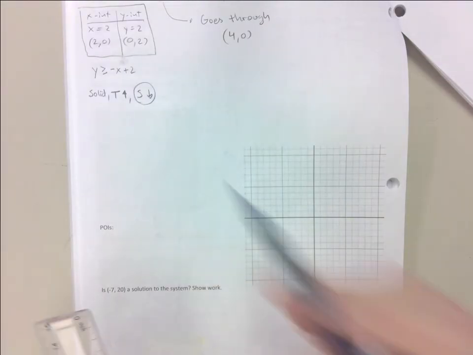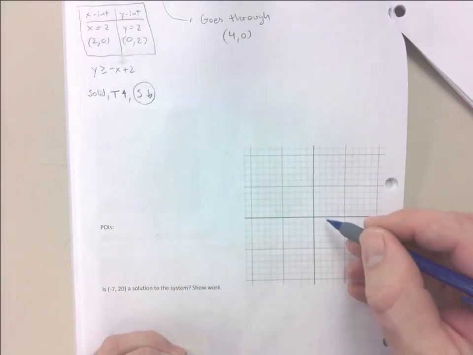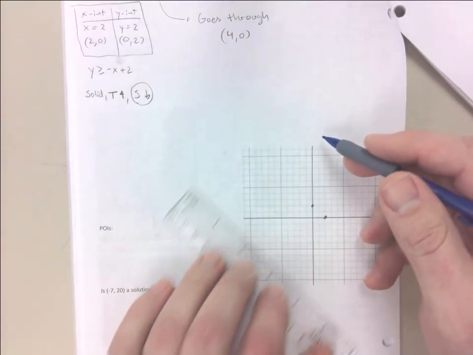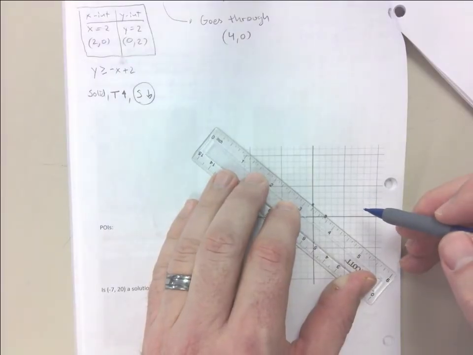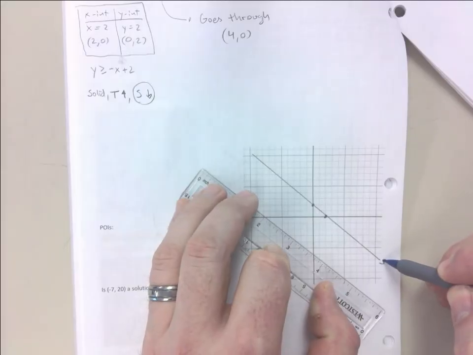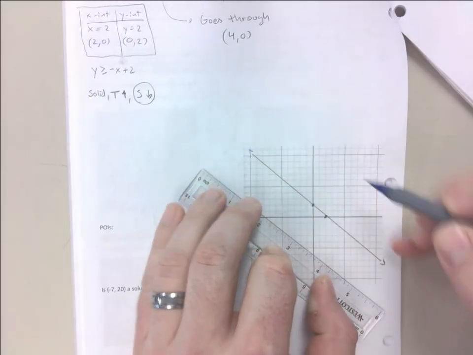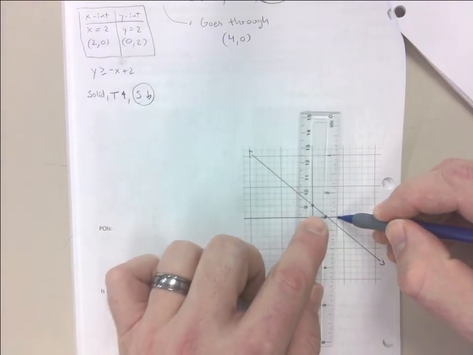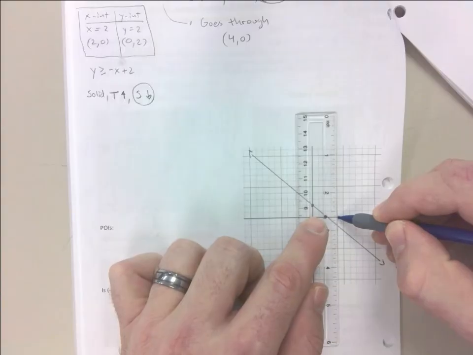Let's do this one first. 2, 0, 0, 2. And we're assuming everything is 1. This is a solid line, so we're good. And then this is where x is equal to 4, and I'm just going to draw a vertical line.